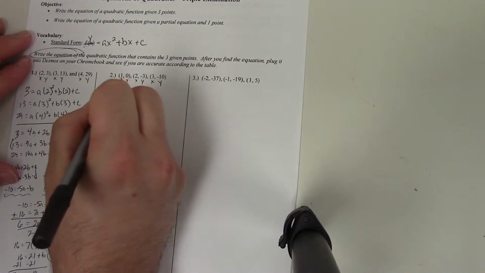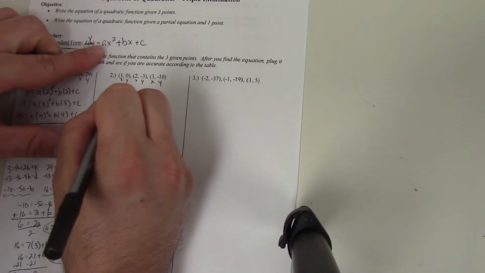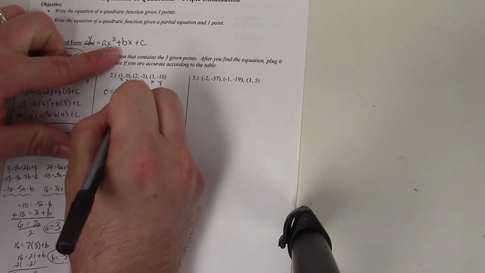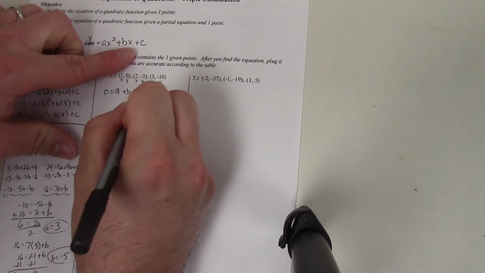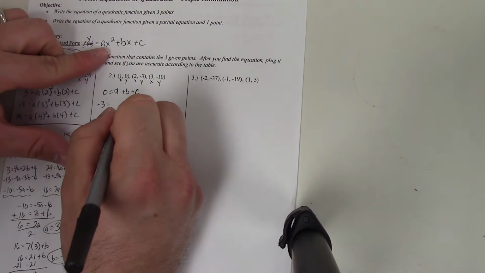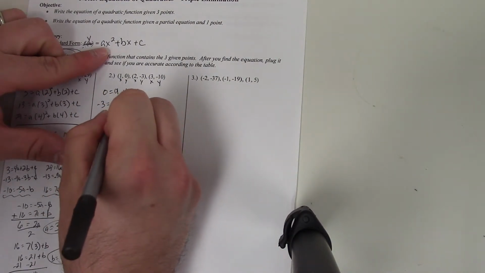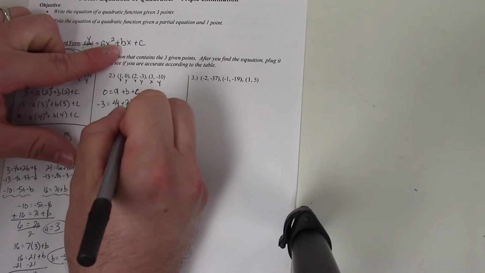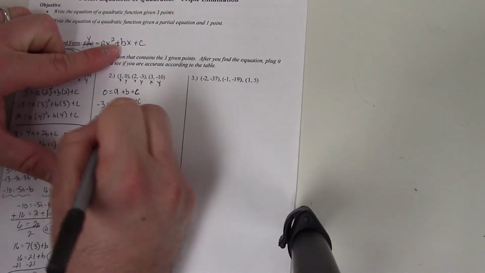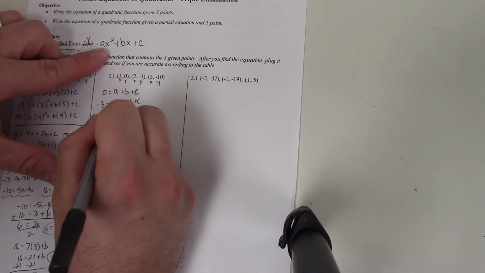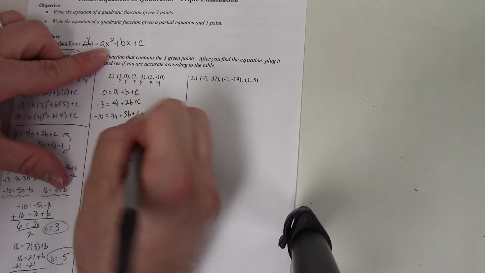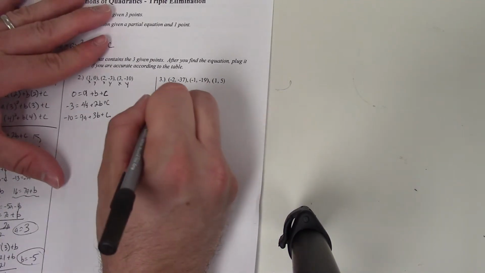Plug them in. 0 equals a times 1 squared is just 1a. B times 1 is just b. And c, well, that comes along for the ride in all of these. Okay. The next problem, negative 3 equals a times 2 squared is 4a plus 2b, plus c. And then the last one, negative 10 equals 3 squared times a is going to be 9a plus 3b plus c.